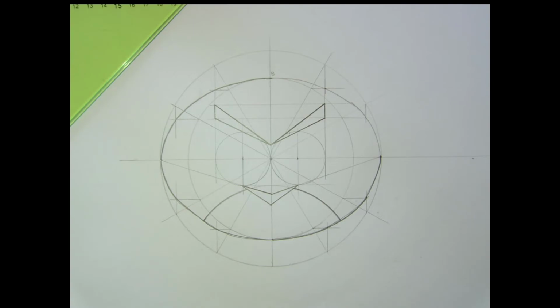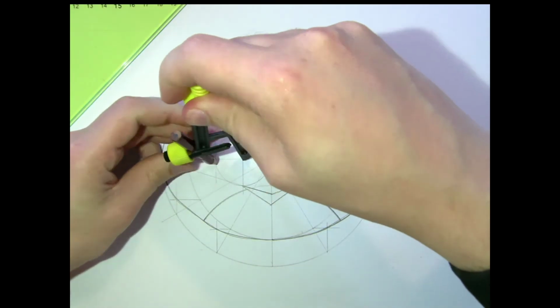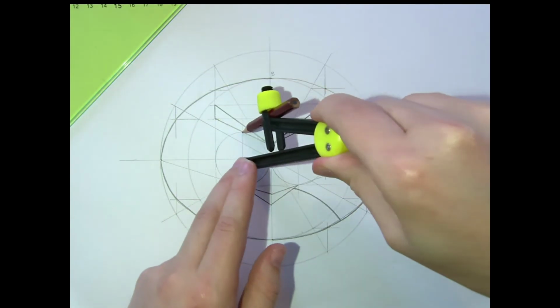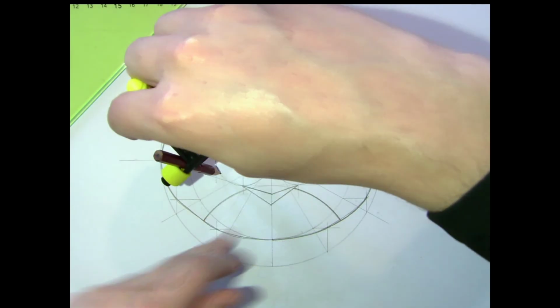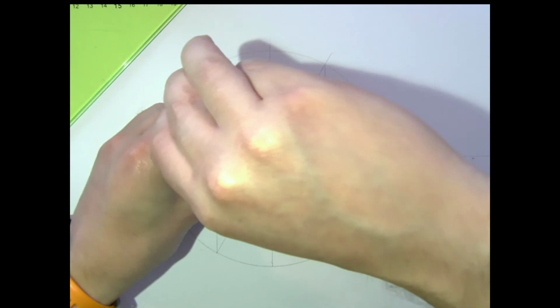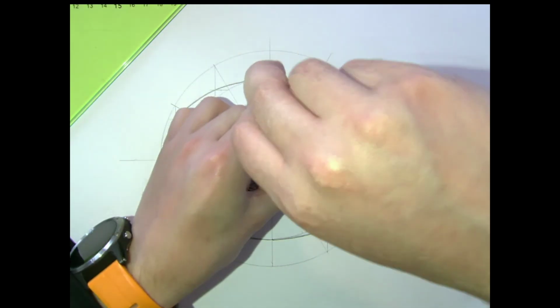Final part of this is just to darken in the actual eyes. Make sure you stop just before the eyebrows so it's not going through the eyebrows.